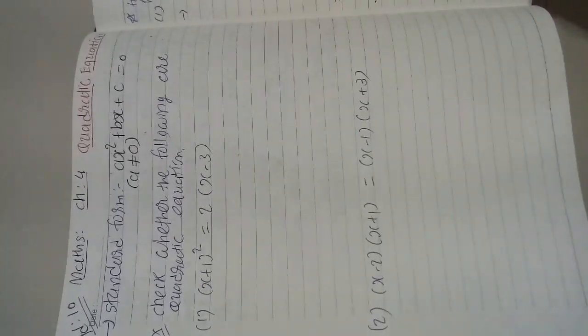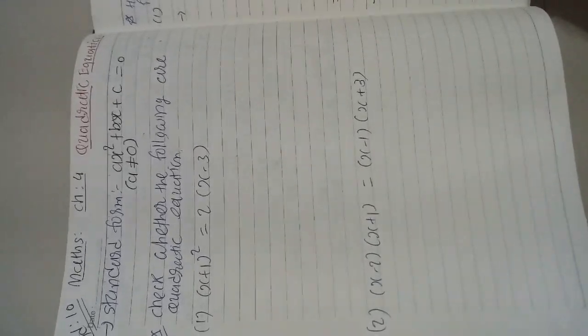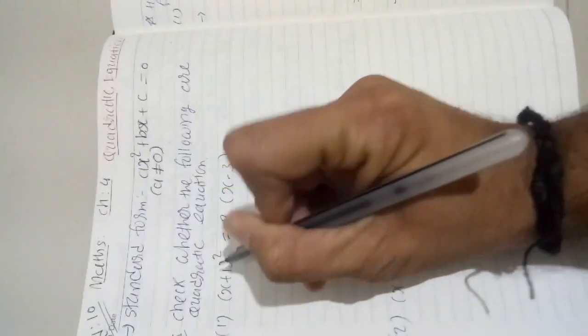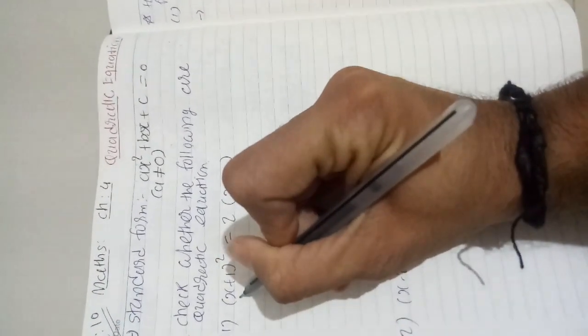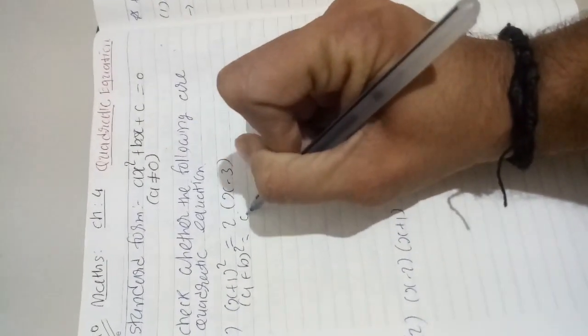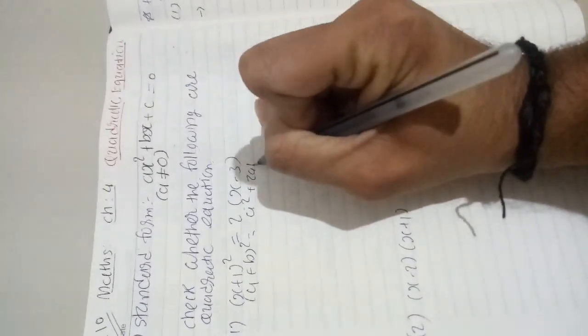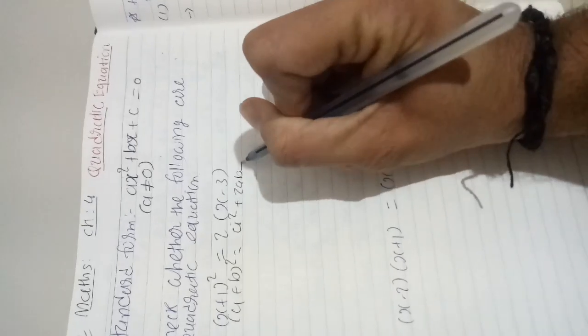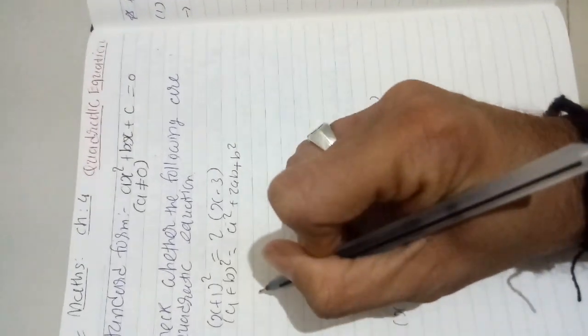Here first, (x plus 1) whole square is equals to 2 into (x plus 3). So the (a plus b) whole square formula is a square plus 2ab plus b square.